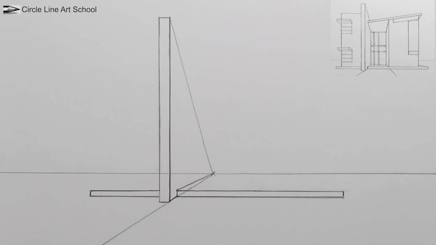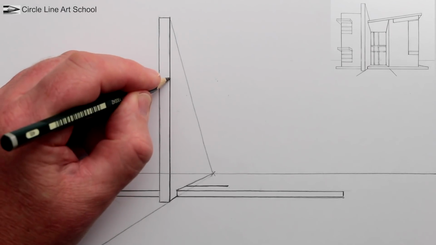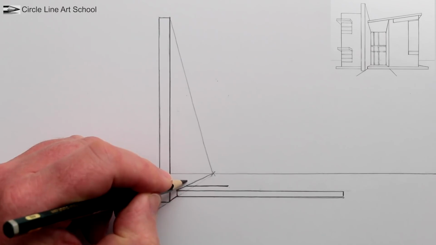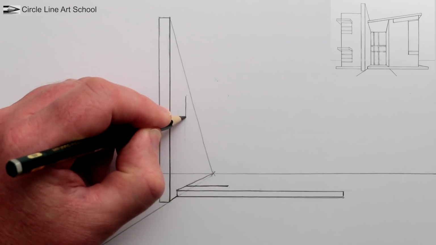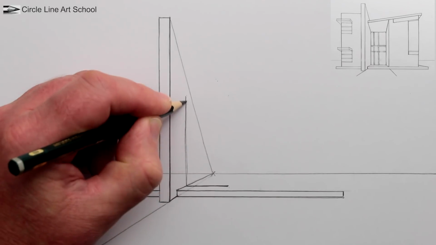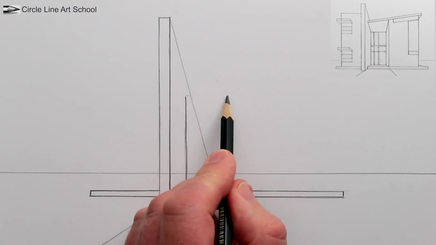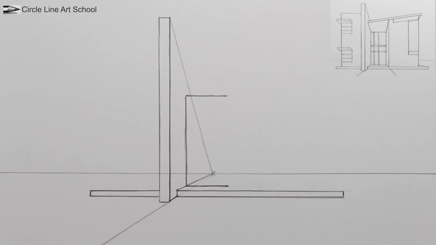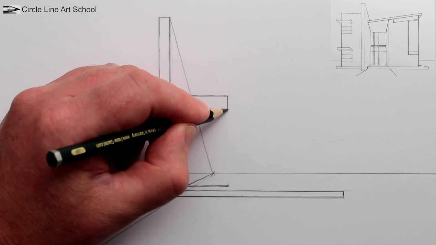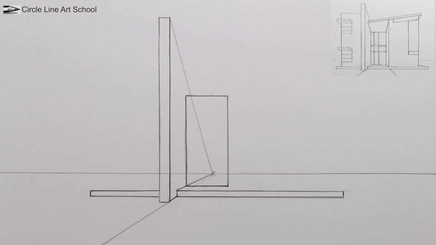Next, we can draw a door in the center of the house. Use the new diagonal line that we just drew to find the corner of the door, and then draw a tall rectangle for the door. Use the vanishing point to draw two diagonal lines to the right, continuing beyond the door frame.